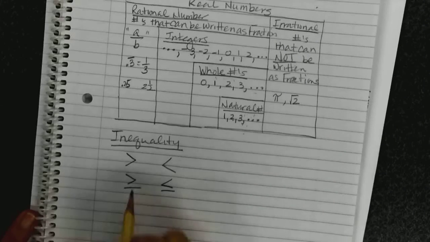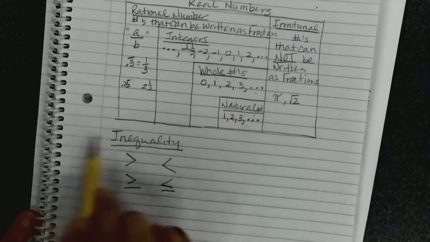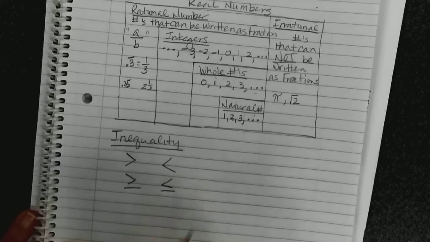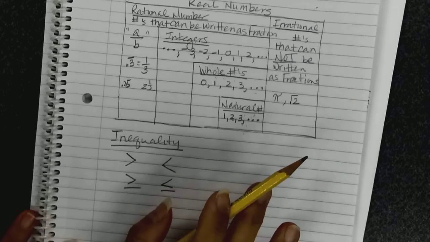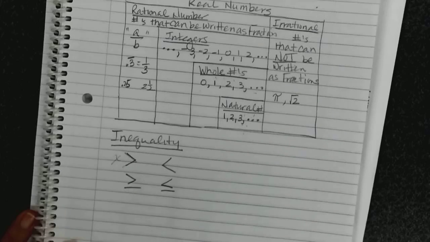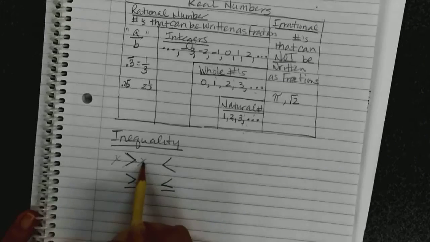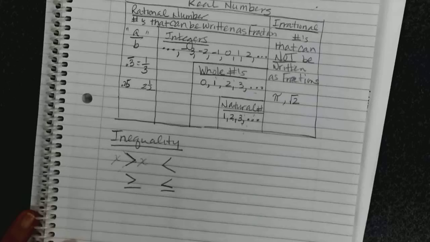The way to read, most of the time, I'm going to tell you later on, when you read this symbol, always read it from the variable side. If the variable's here, this is greater than. If the variable's on this side, when you read it from the variable side, you read it as less than, even though the symbol goes like this.